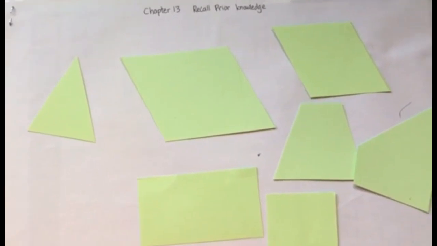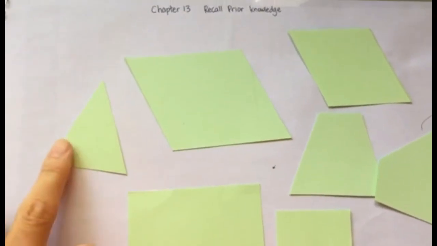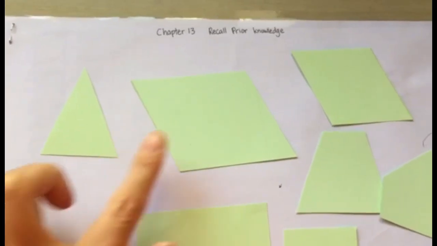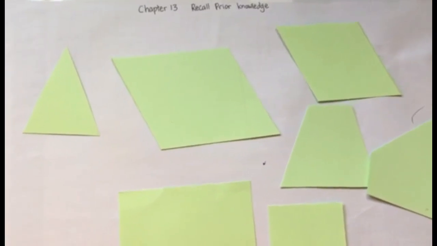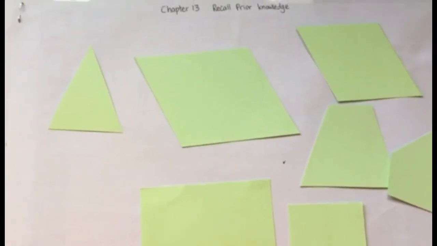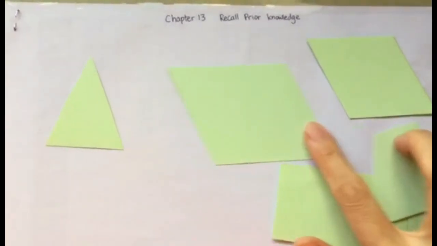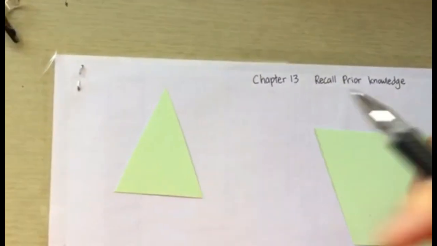See how I have a whole bunch of shapes on my paper? And except for the triangle, all these other shapes have four sides. So they're four-sided figures, four-sided shapes. We can move them away for now and look at the triangle for a moment.